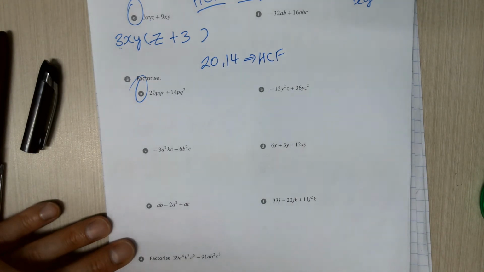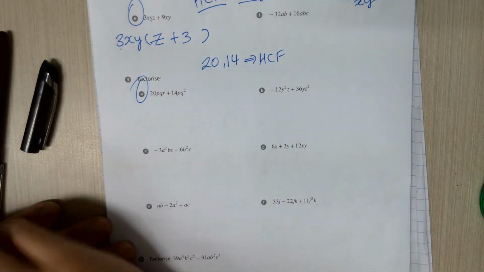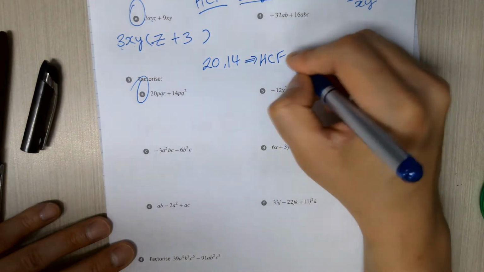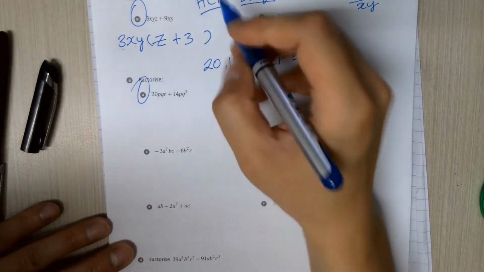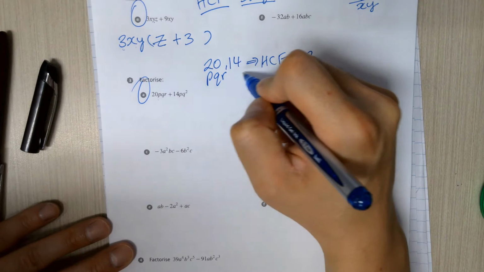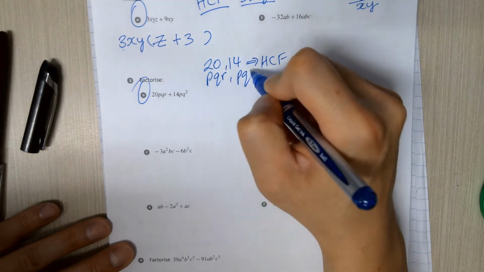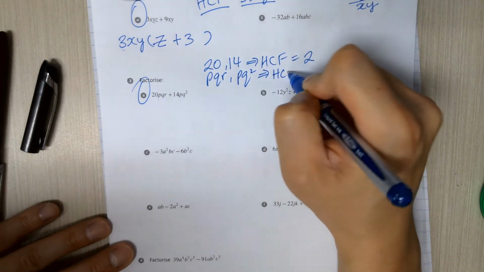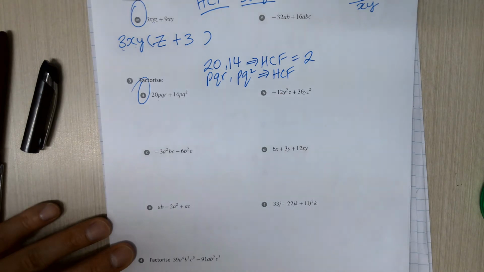Highest common factor is only 2, right? They are both even numbers, so yeah, I think 2 is the best we can do. Now we look at PQR and PQ square. What would be the highest common factor?